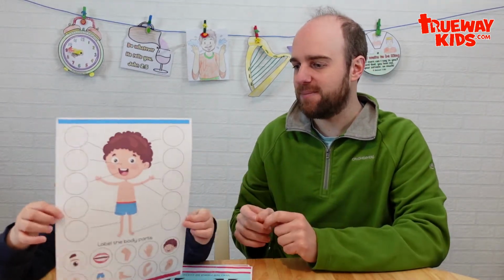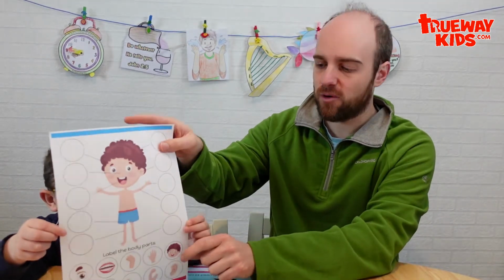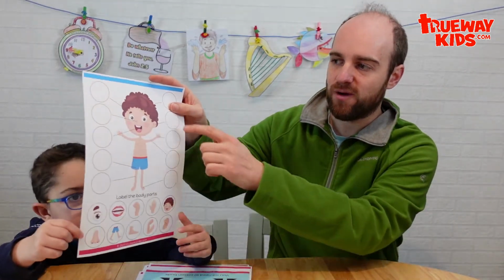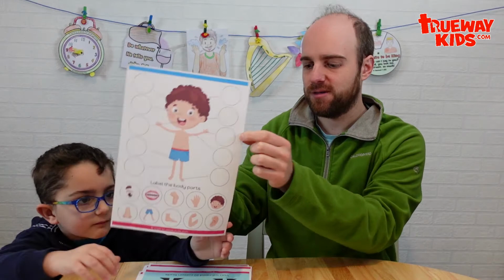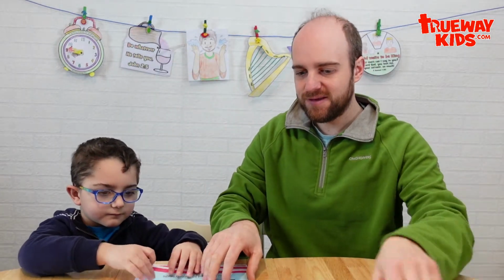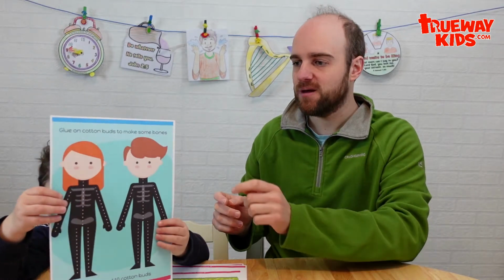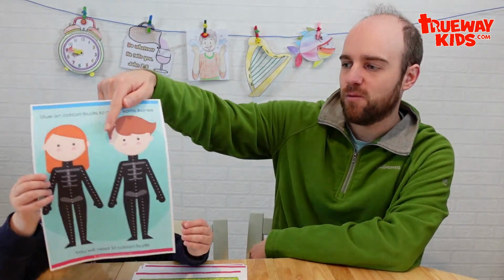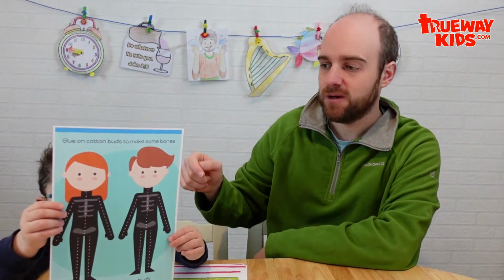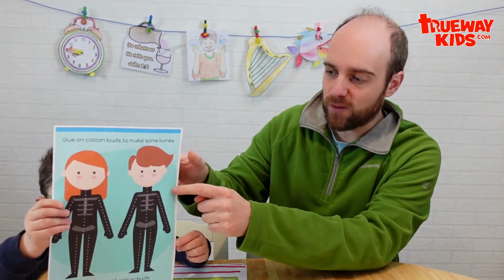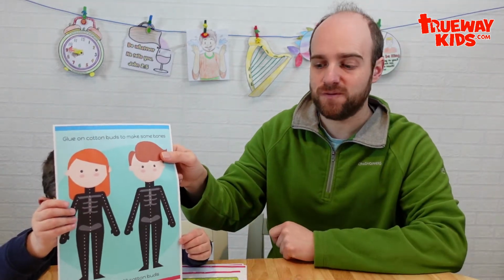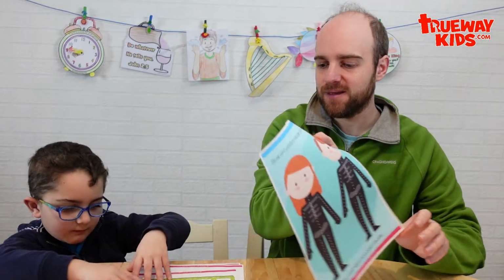Here we have a body labelling game. So you cut out the circles at the bottom, and then you glue them in the right places to match them up on the image of the boy. This one is a really fun activity. We're going to learn about bones inside the body. So you see both there, the man and the woman, you use cotton buds or baby buds and you glue them on where the dotted lines are, and it looks like bones inside the body.